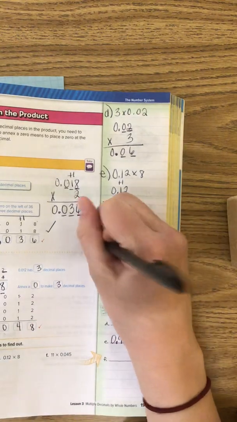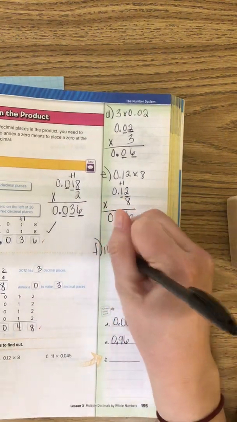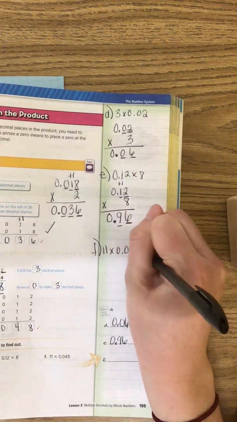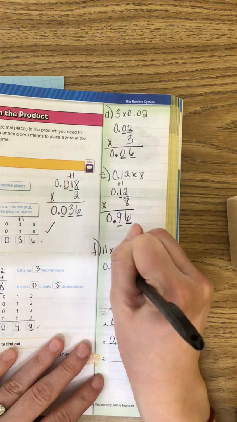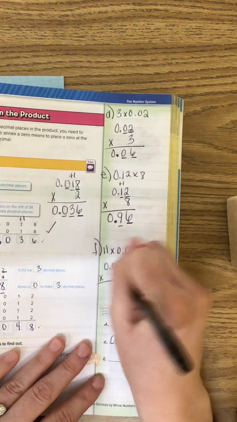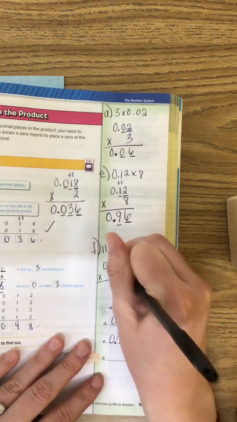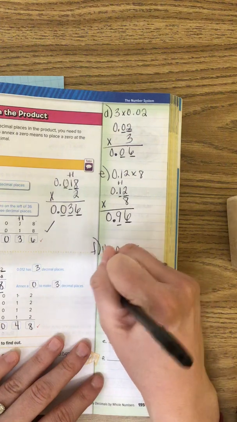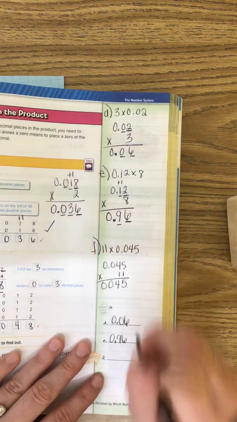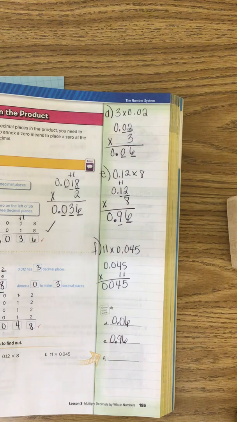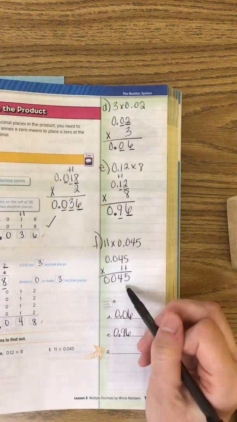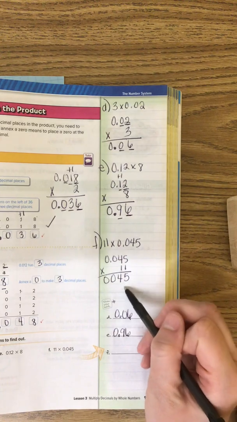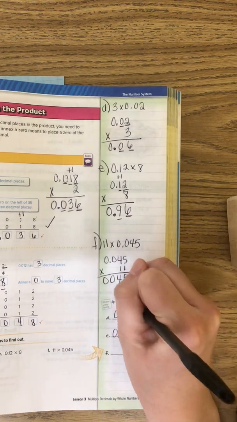And we got an F. 11 times 45 thousandths. So we've got 0.045 times 11. 1 times 5 is 5. 1 times 4 is 4. 1 times 0 is 0. 1 times 0 is 0. Now this one, we have a second number here. So what do we have to put here as our placeholder? Hope you said a 0.